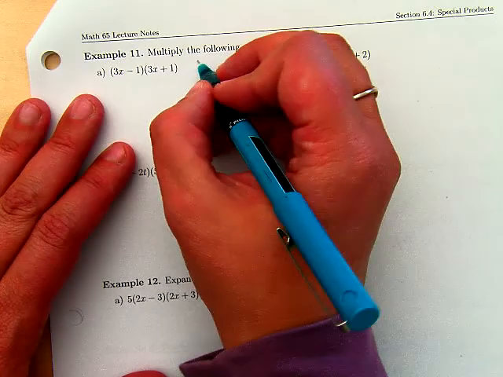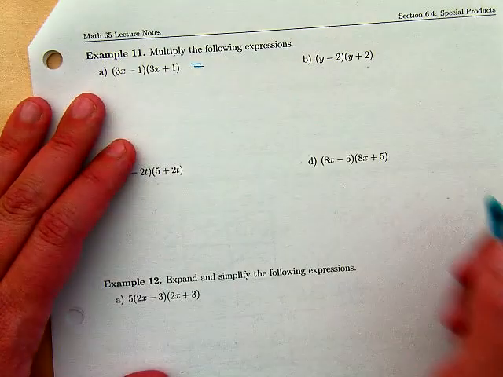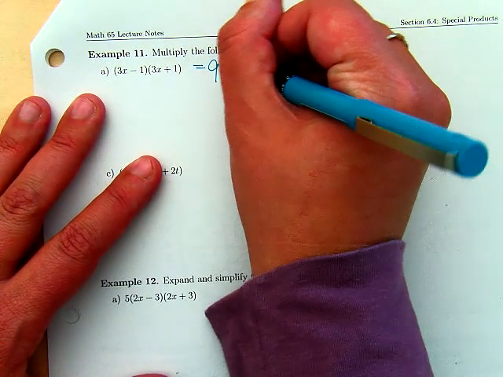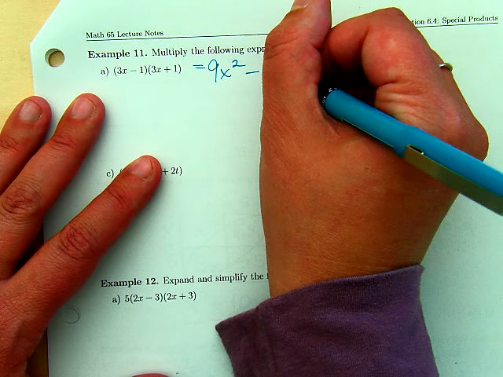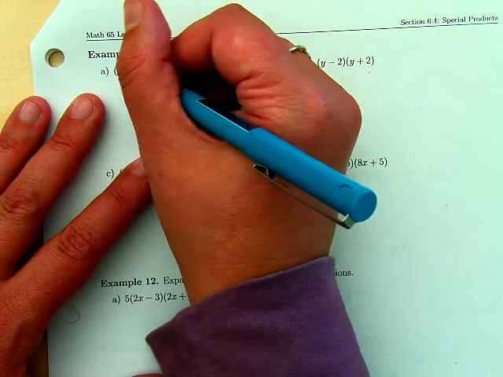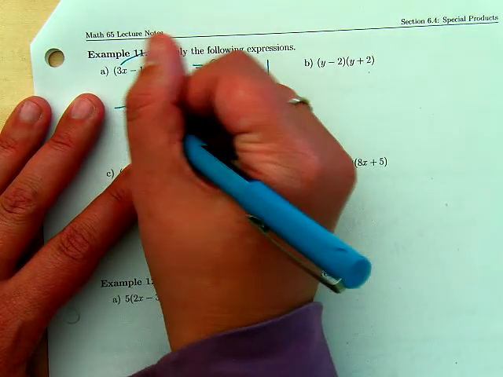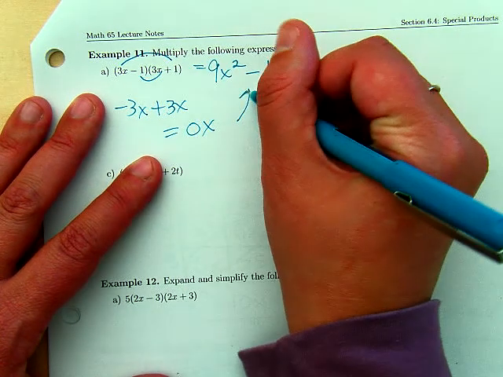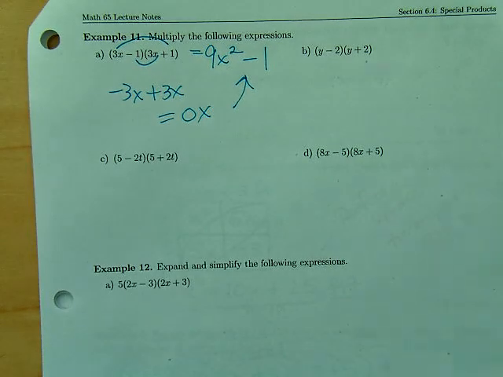So let's just do this one right here. What is this one going to be just on sight? Can you tell? 9x squared minus 1, right? Because the inside is going to be 3x plus 3x, which gives you 0x. That's why there's nothing in between, yeah?